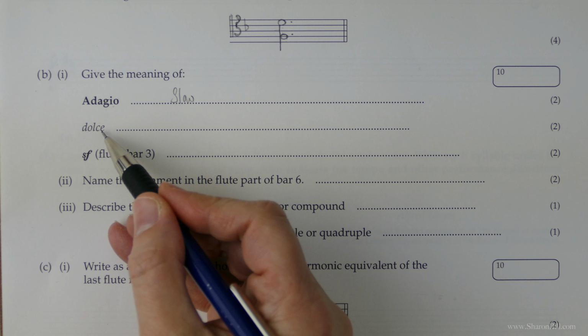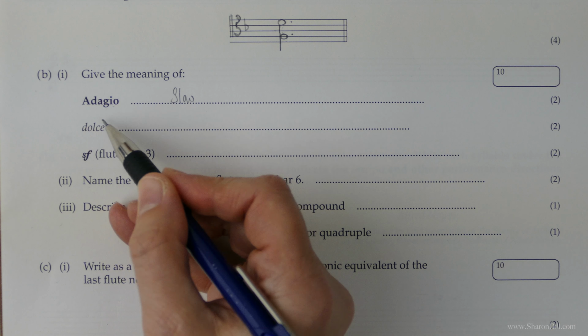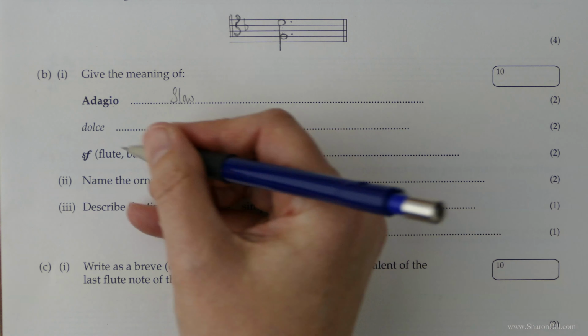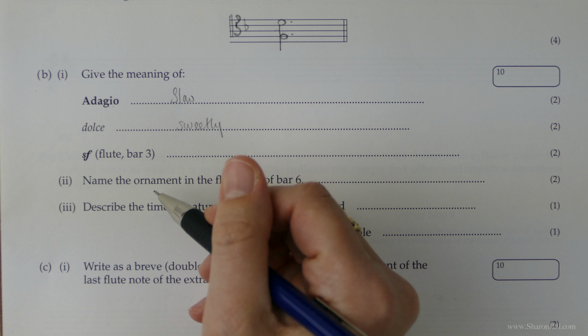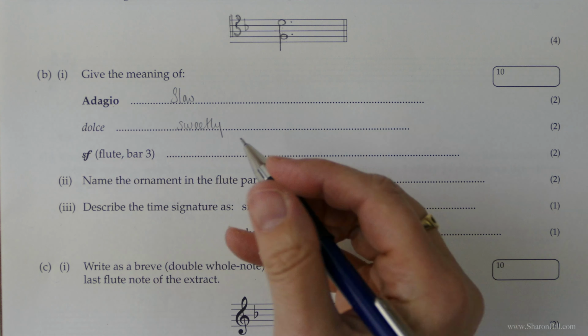Now dolce here is a little bit more of a descriptive word, and this always reminds me, I don't know why, just in my abstract brain, I think of a sweet little dolly, and it actually means sweetly, so that just helps me to remember that. That might not work for you, but there we go. That's my method there.